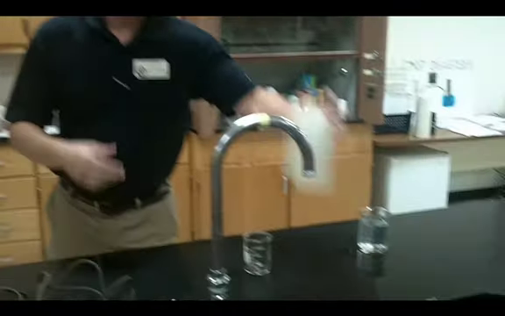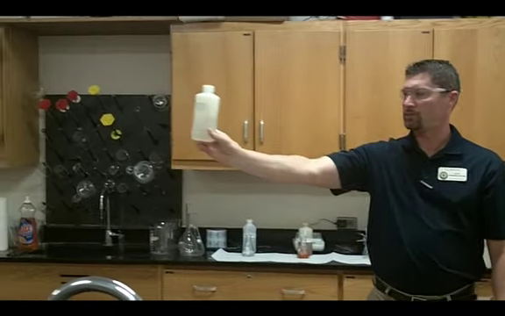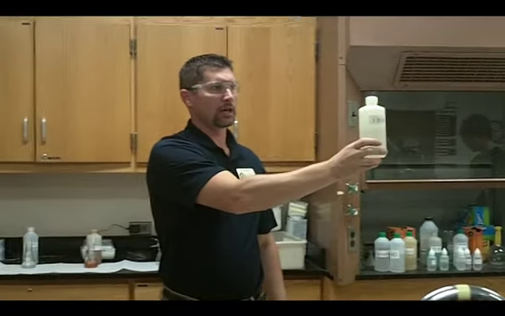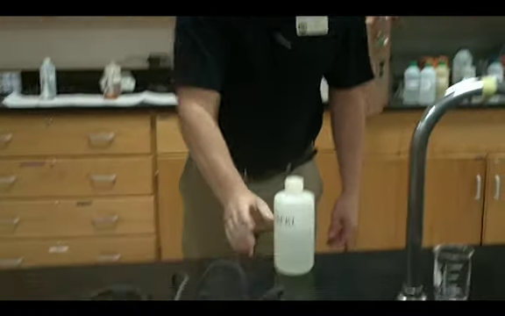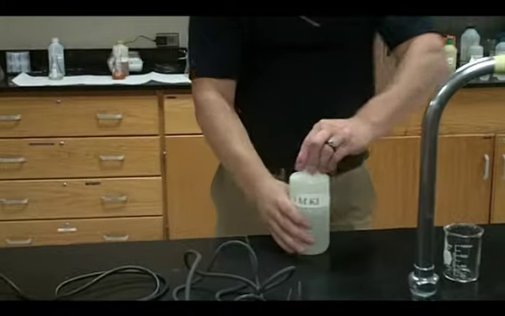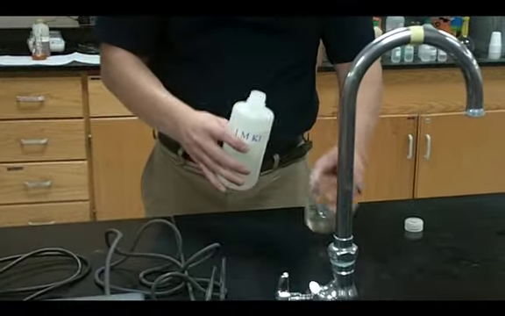This is 0.1 molar potassium iodide solution, KI solution, which means it's aqueous, right? The 0.1 molar doesn't really matter right now. That's just the concentration. Now, here's what everybody needs to understand. I'm going to pour just a little bit in here.